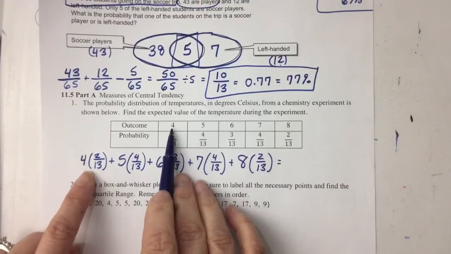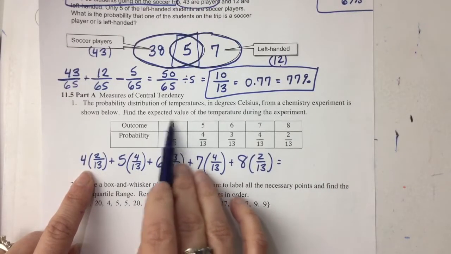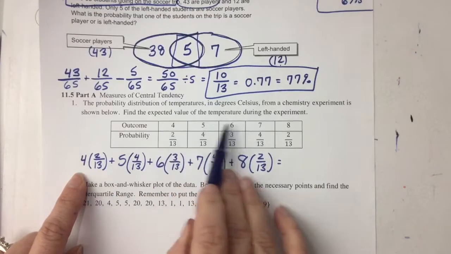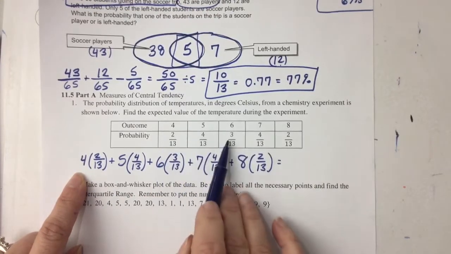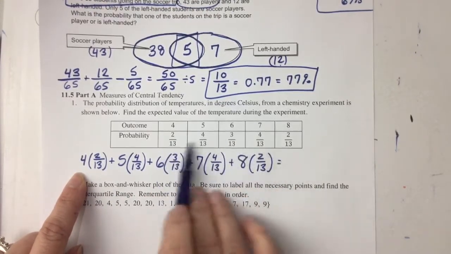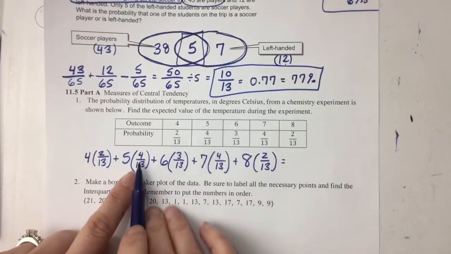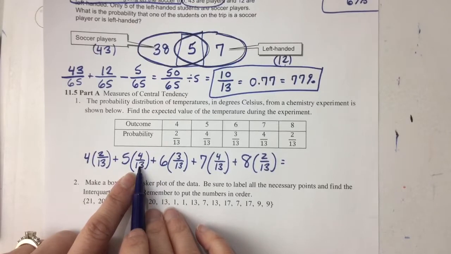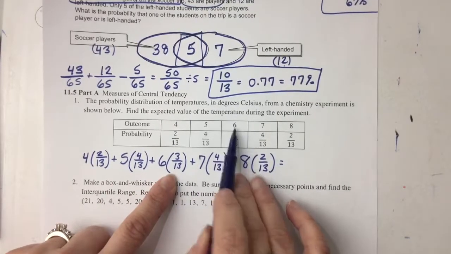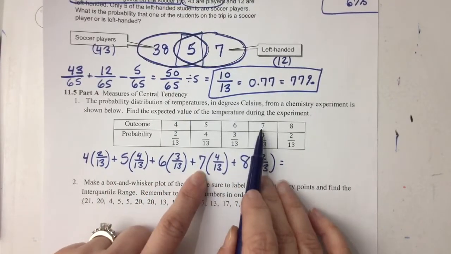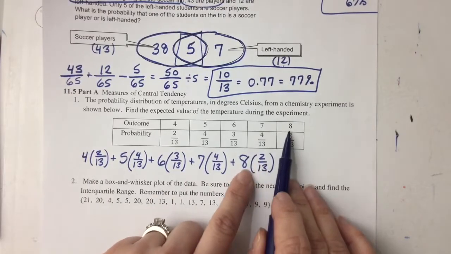So again, what was the solution or what was the result? This is the temperature. This is the times or the probability that it occurred based off of the trials. 2 out of 13 was 4. 4 out of 13, the degrees in Celsius was 5. 3 out of 13 went with 6. 4 out of 13 went with 7. 2 out of 13 went with 8.